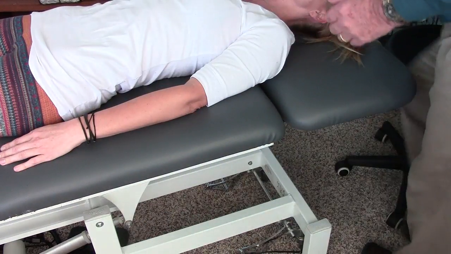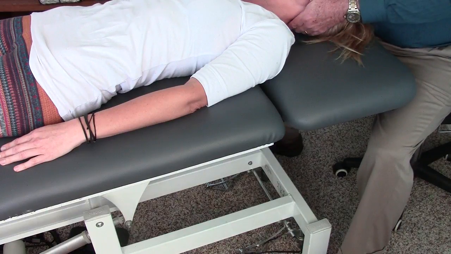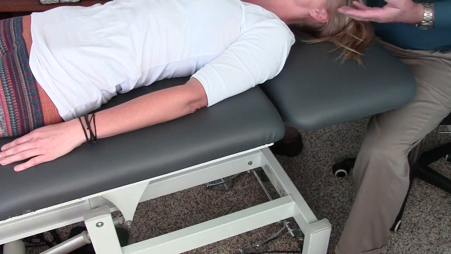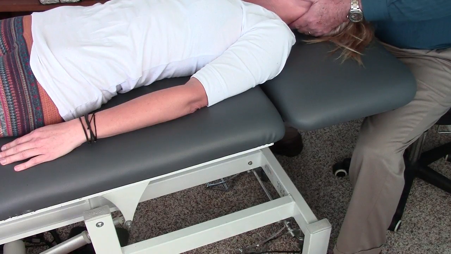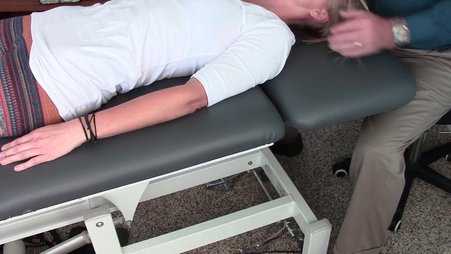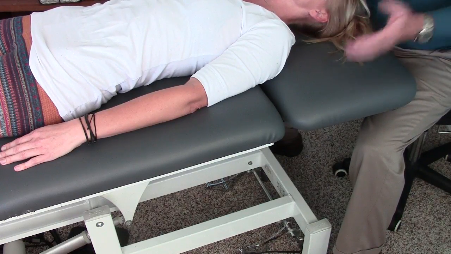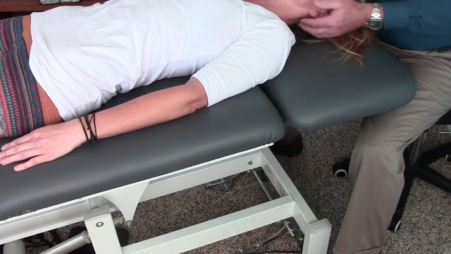When I attempt to traction your neck, it's extremely rigid. I should be able to create mobility through your body by simply putting about 10 pounds, no more than 15 pounds of traction, and that's just not happening. I should see your feet move up and down. Again, it feels like I'm pulling on a long tree stump, very rigid.